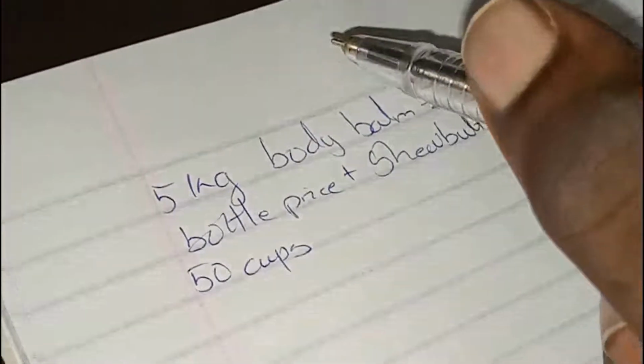And each batch of the 5 kilogram balm gives you 50 cups, and 50 cups of body balm, with a 100 grams cup size.